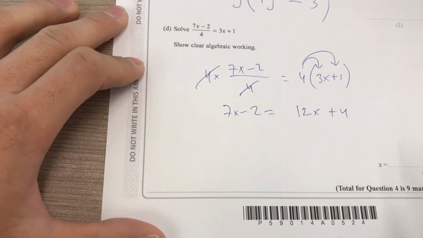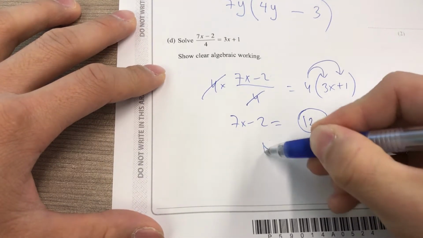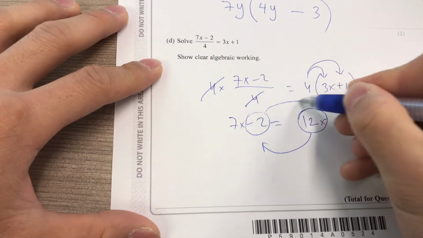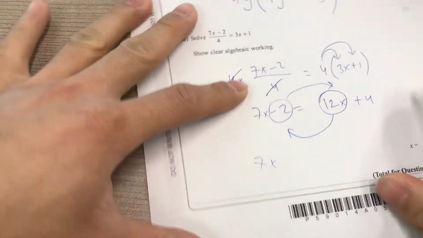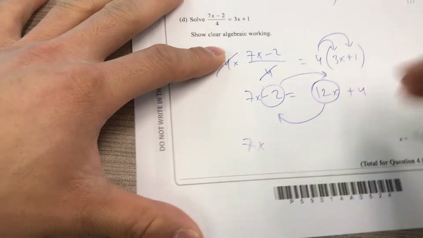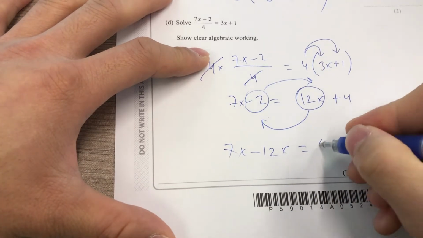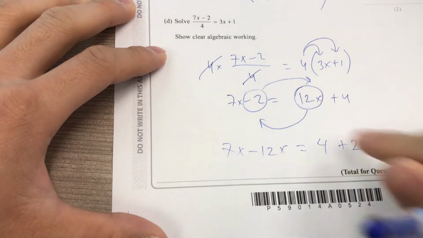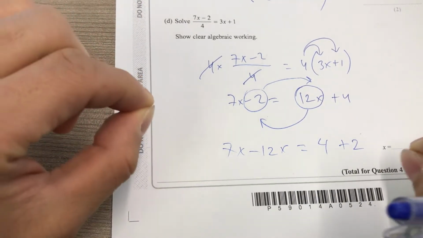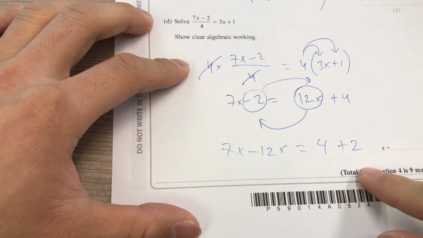Okay, from here, what we're going to do is, we'll bring this 12x and move it to the left, and then this minus 2 and move it to the right. So 7x doesn't move, write 7x first, and then 12x moves, becomes minus 12x. Is equal to, on the right hand side we'll have 4. Minus 2 moves to the other side, becomes positive 2. Remember this, when we move something to the other side, we always swap the sign, flip the sign. So 12x became minus 12x, minus 2 became plus 2.